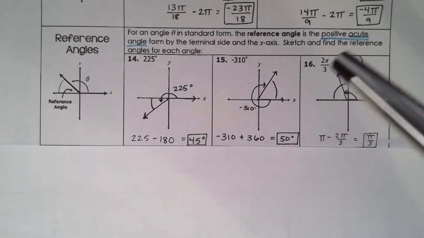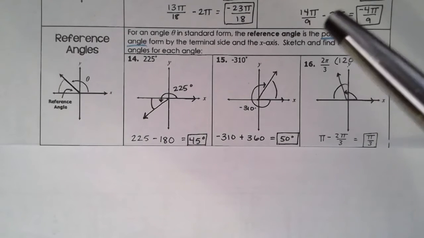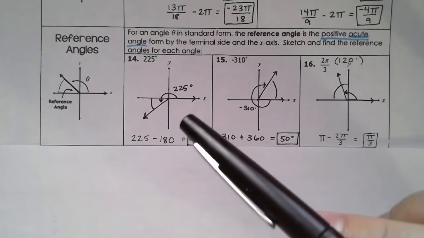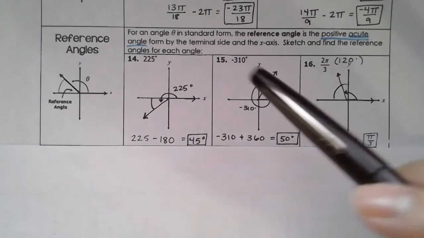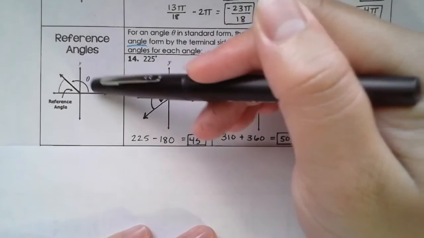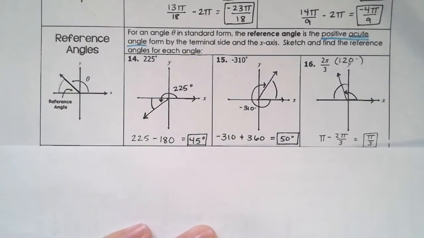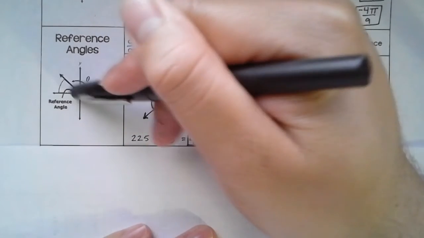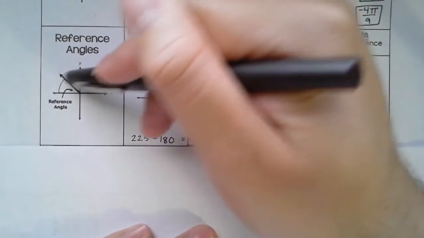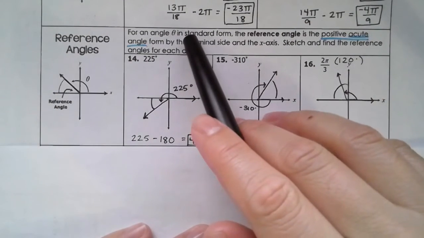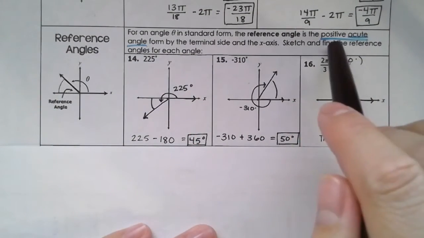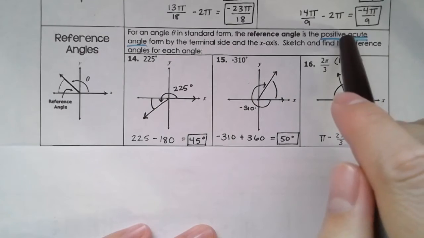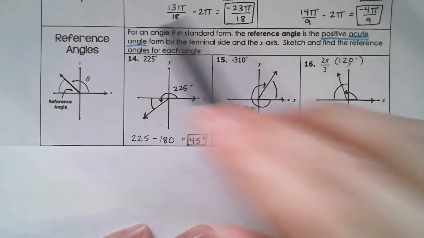When I was younger, this was something that at first confused me, because I would open the angle and then I wasn't sure what would be the reference angle. Was it going back this way or was it going this way? Because you've got the terminal side and you can go either way. So what it is, and I underlined it in blue, here's the key phrase: positive acute angle. That gives it away.